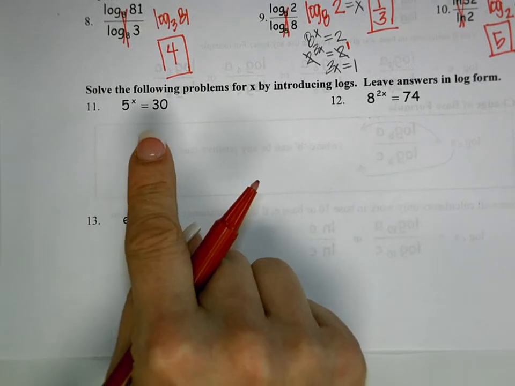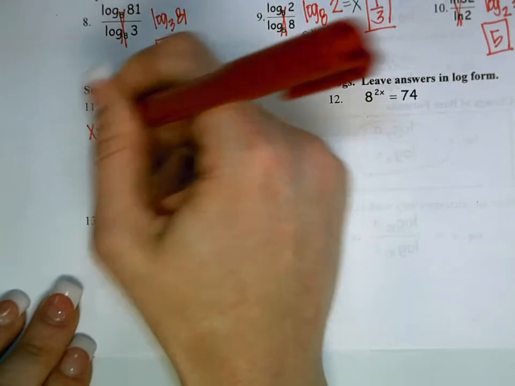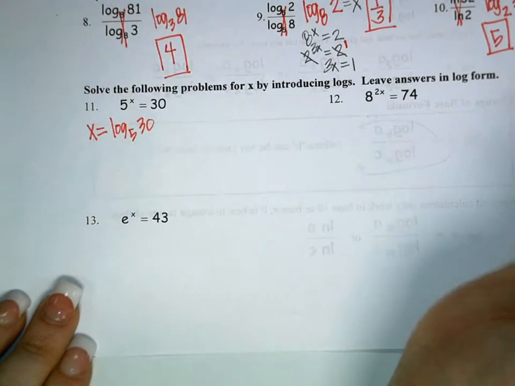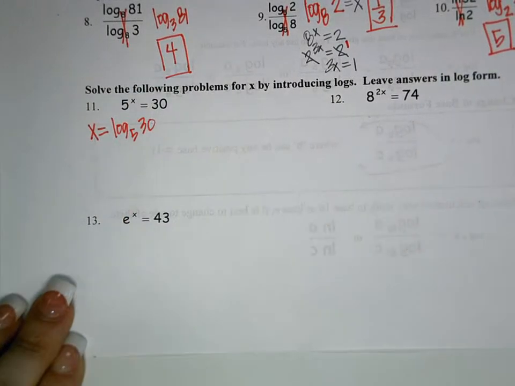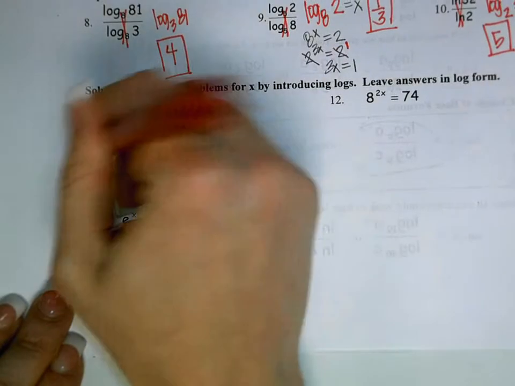So if you rewrite this in log form, x equals log base 5 of 30, because x is the exponent on 5 that makes 30. Now, I know you're not going to like it, but that's your answer, and that's it. Do we have to write it equals? This is it. Solve for x.